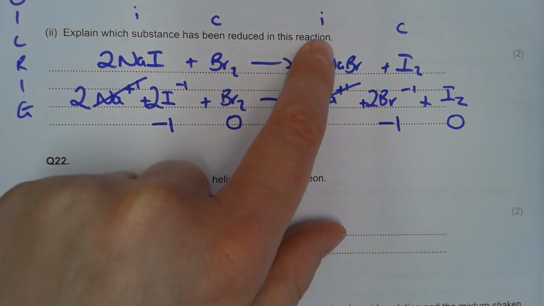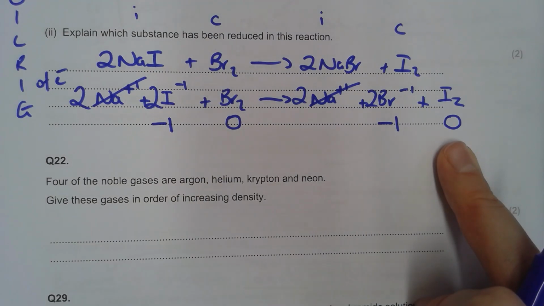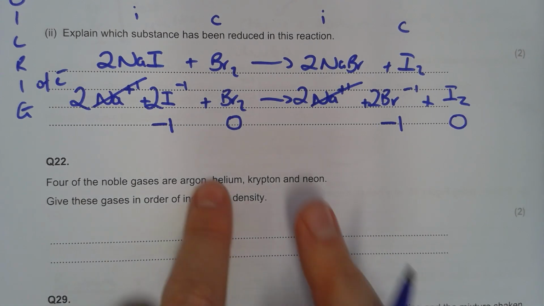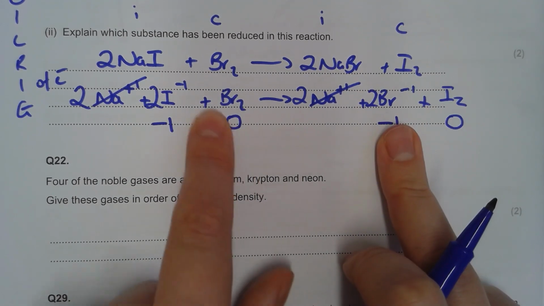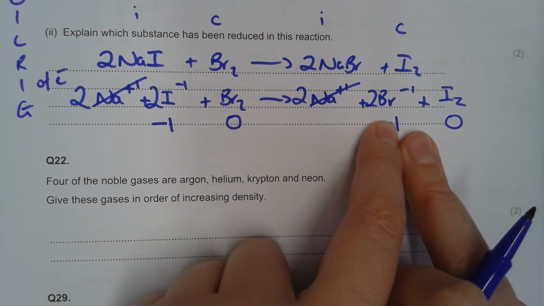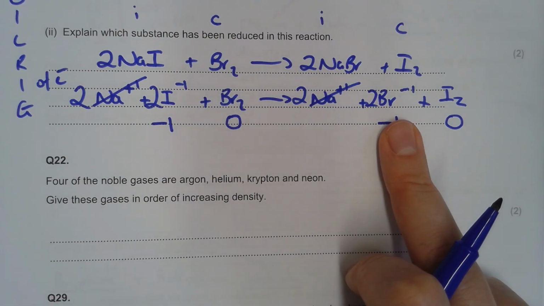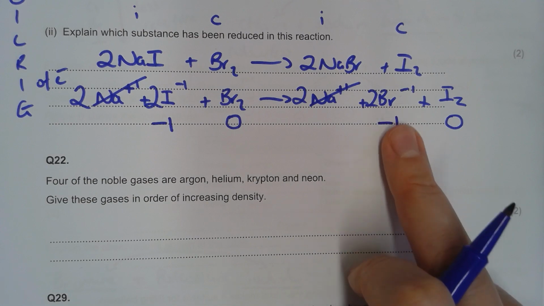Okay, now we know reduction is gain of electrons, so I need to use these charges to figure out what is gaining electrons. If something gains electrons, it's gaining something negative and it ends up with a negative charge. So what didn't have a negative charge on the left hand side but does have a negative charge on the right hand side, and that is bromine. Okay, it started off with no charge, it gained electrons to end up with a negative charge. So what has been reduced? Bromine has been reduced. It didn't have any electrons on the left-hand side. It's gained electrons to form bromide ions on the right-hand side.